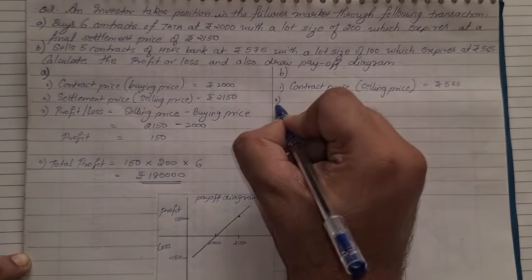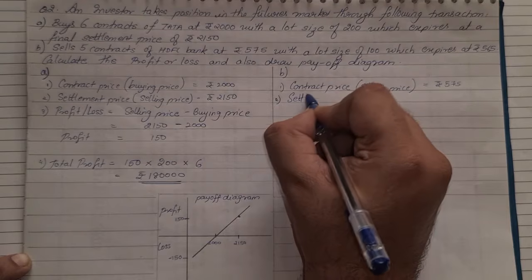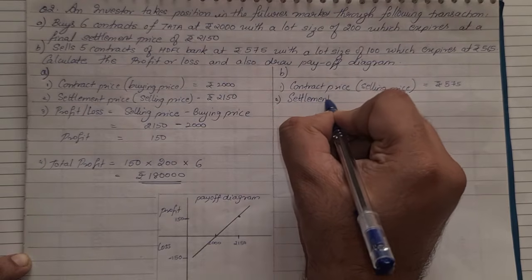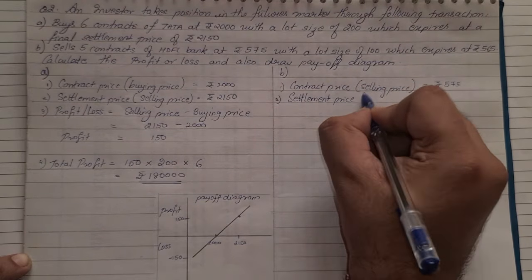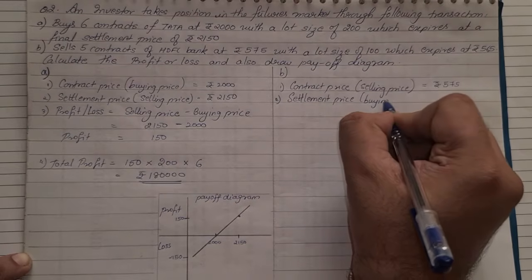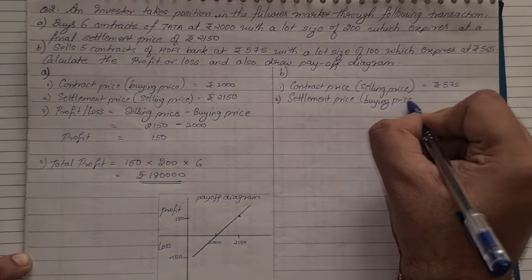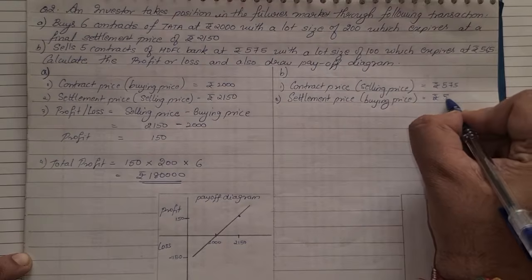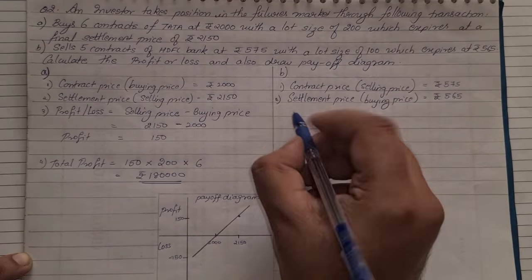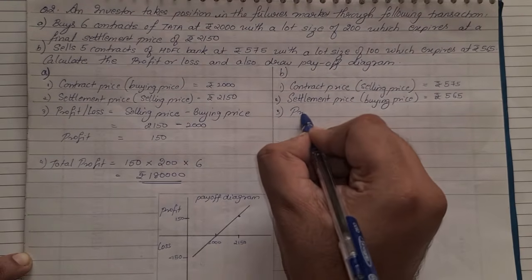So my selling price was rupees 575. So if I'm selling to start, on my settlement date I'll have to purchase or I'll have to buy. So my settlement price will be based on the buying price, which is rupees 565. So third, I'll have to check whether I've earned a profit or loss.